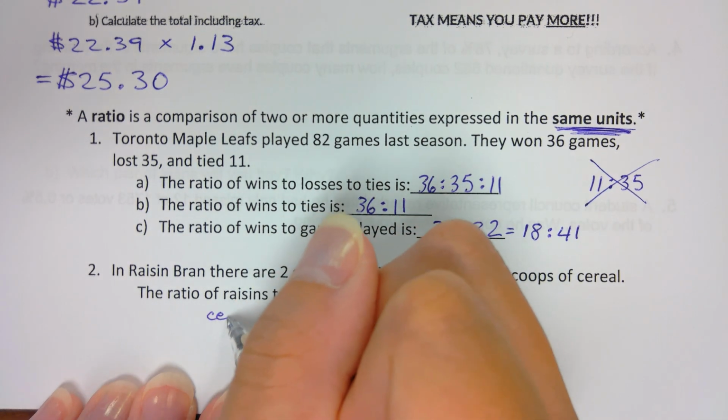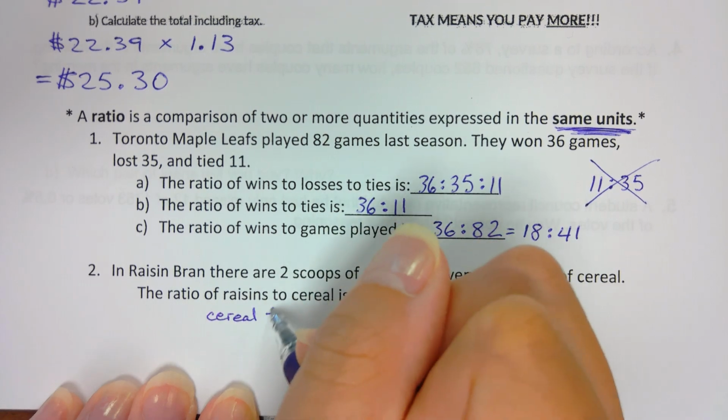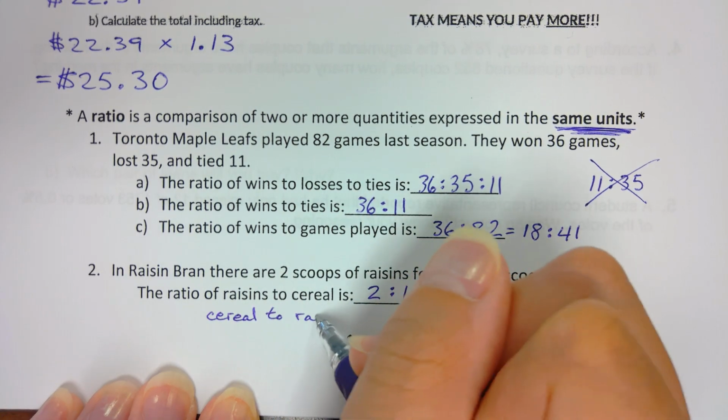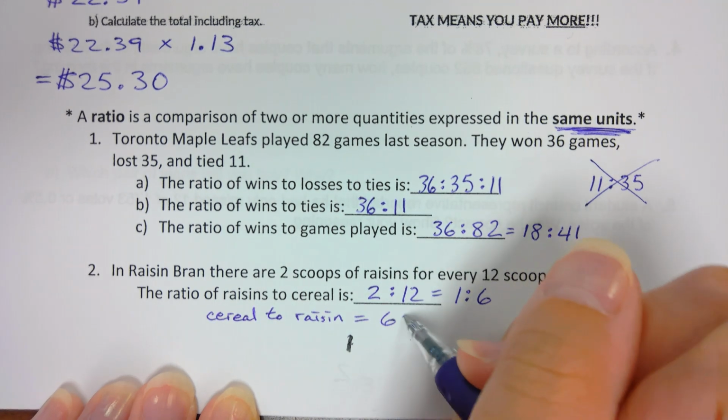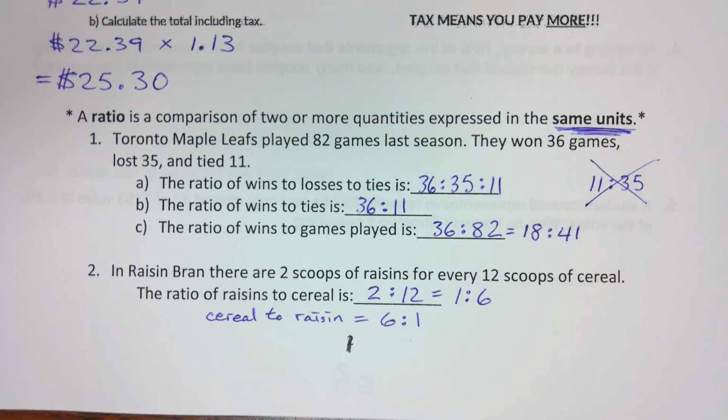And if you don't write it in order, it's gonna be 6 to 1. Alright. If you don't write it in order, you don't want 6 scoops of raisin to 1 scoop of cereal. That means you're not eating cereal, you're eating scoops of raisins. Which is pretty gross. Okay.